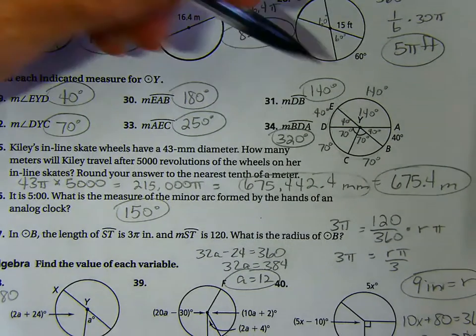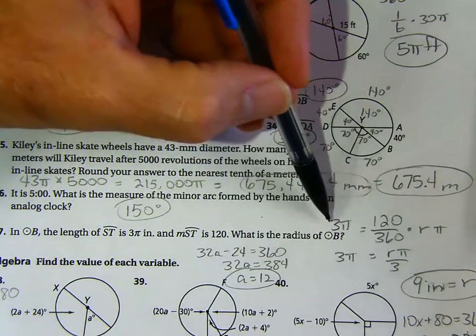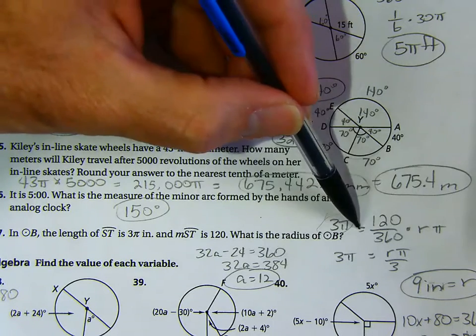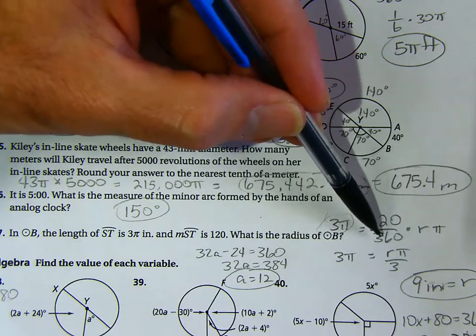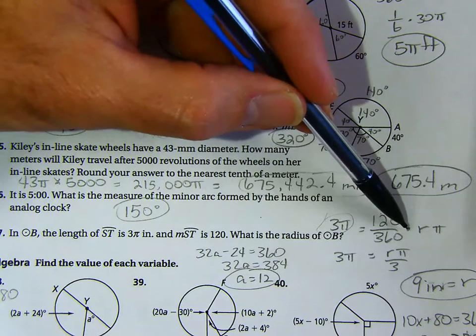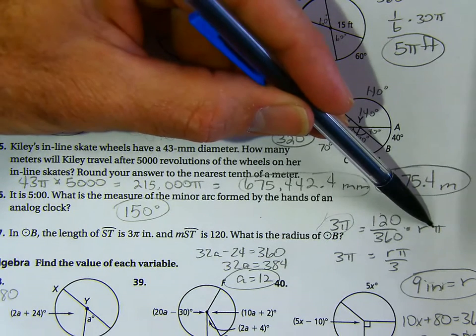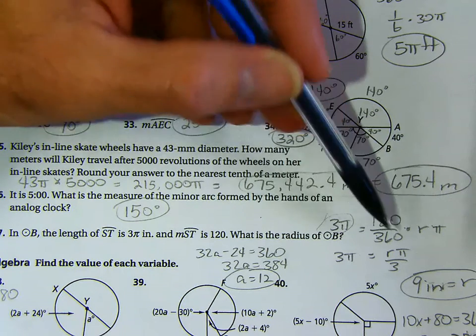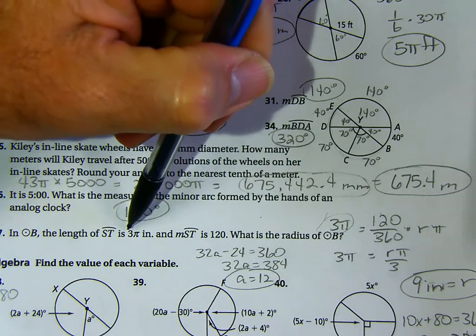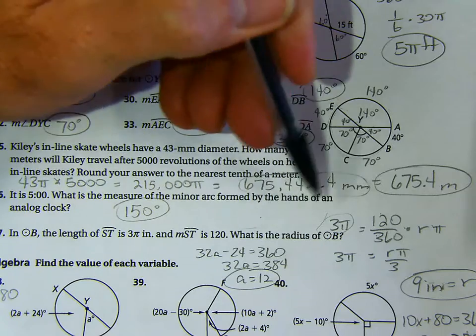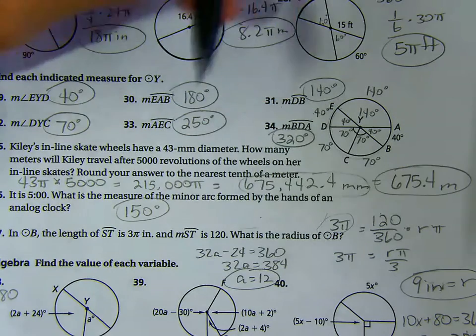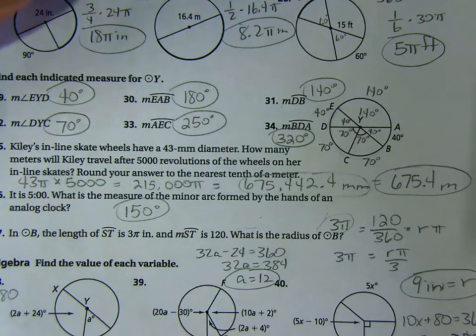If I'm trying to find the length of an arc, it's equal to the measure of the arc over 360 times the radius times pi. I messed that up. It's 2 times the radius times pi, isn't it?